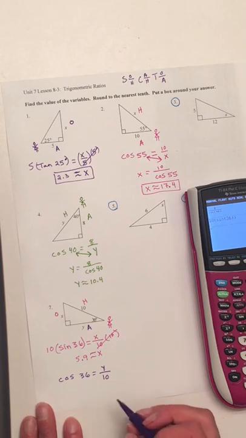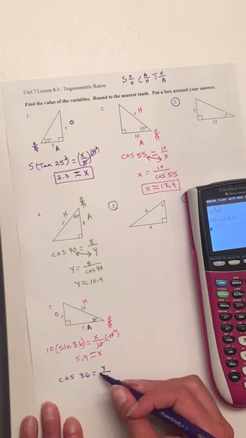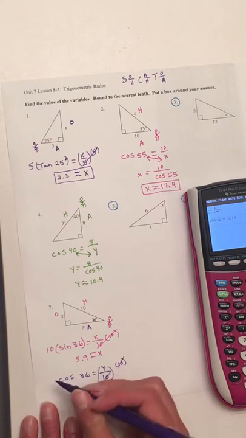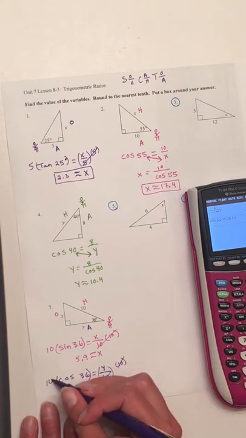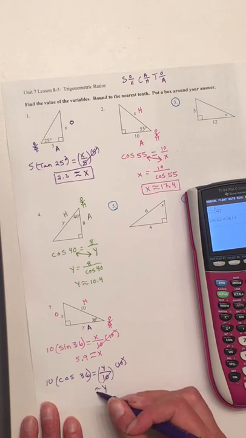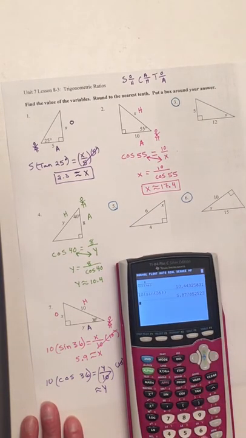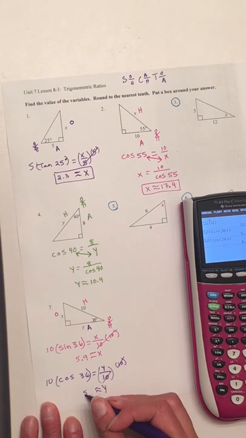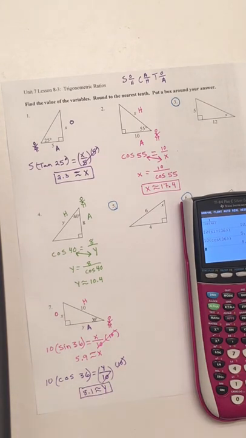And again, to get y by itself, I'll multiply by 10 on both sides. Those cancel out. So now I have y is equal to, let's try this, 10 parentheses cosine 36, and we get 8.1 when we round that. So that's how we find the two lengths for that right triangle there.